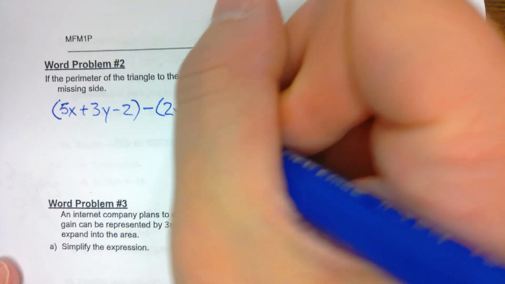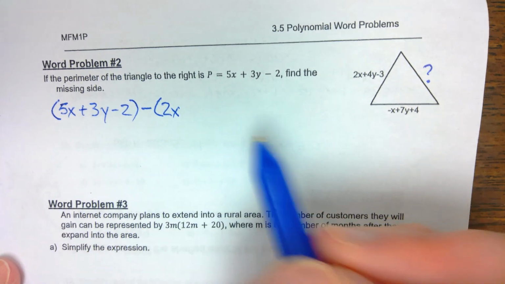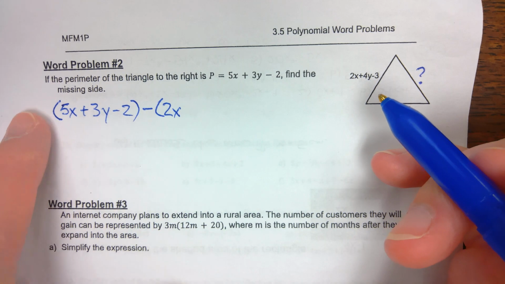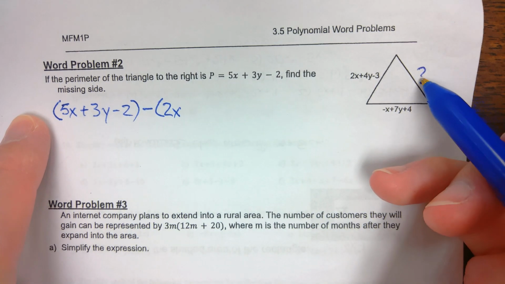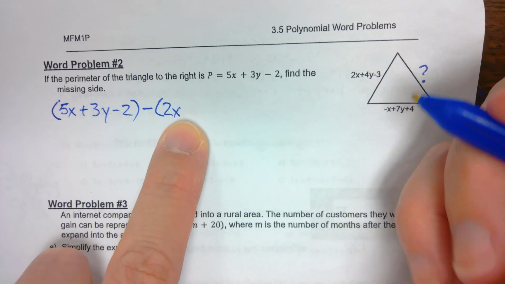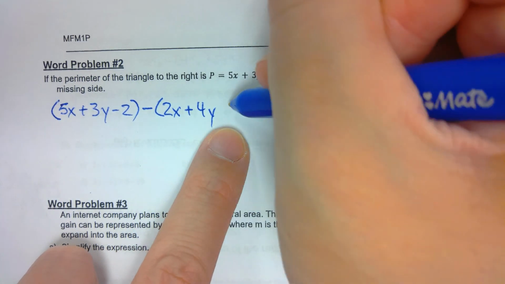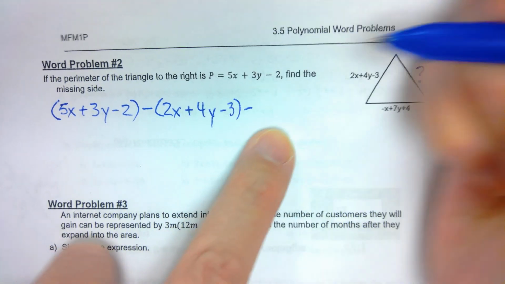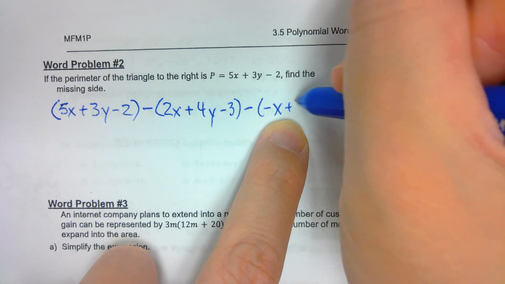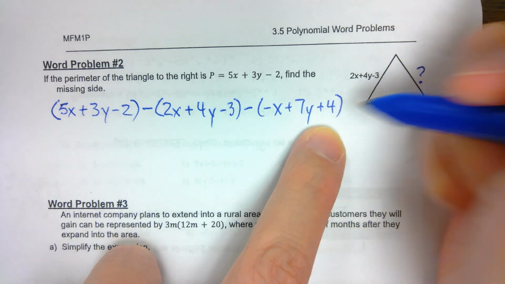In the past, I saw people are used to writing perimeter equals, and then it doesn't make sense. So remember, this is your perimeter. So in other words, you're actually looking for the question mark equals. Okay. 2x + 4y − 3, and then take away negative x + 7y plus 4. Okay.